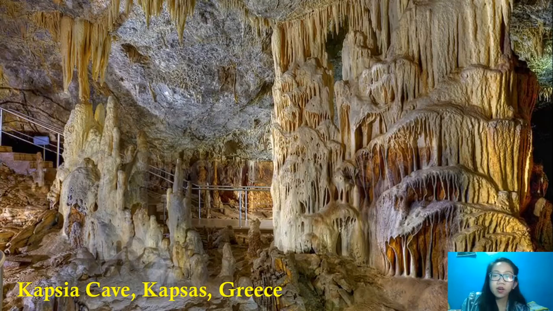Okay. This is an image of Kapsia Cave in Kapsia, Greece. You will see here that there is a formation of stalactites. Stalactites are the ones on top, and stalagmites are the ones on the bottom. So ever wondered how these structures form? You may already know that these structures form because of water.